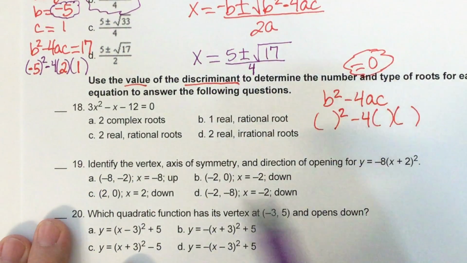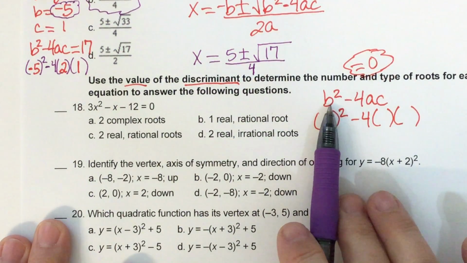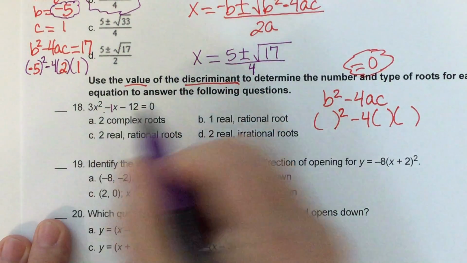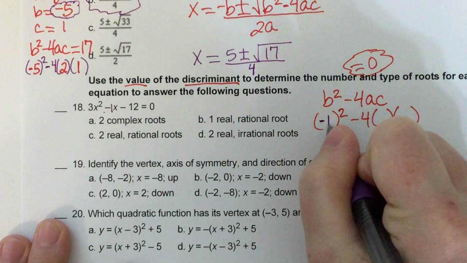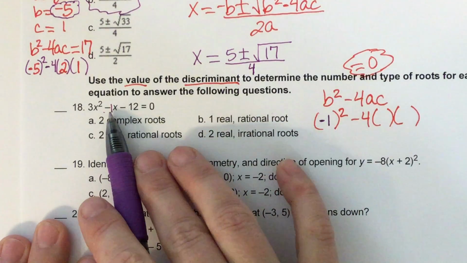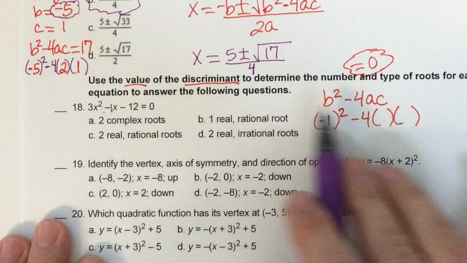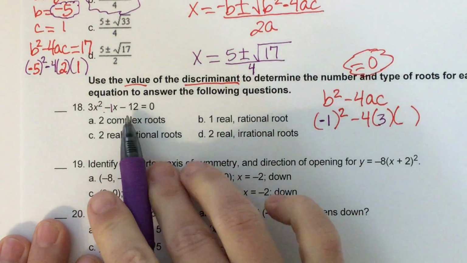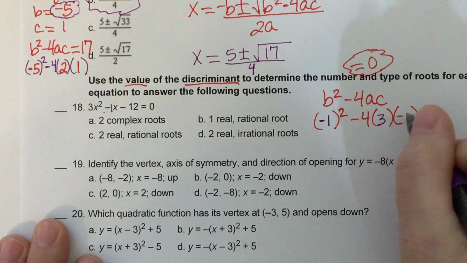So looking over here, who is my b? My b is negative 1. That's the number in front of the x. I had some of my students putting negative x in the calculator, and that did not work for them. So please don't do that. It's whatever's in front of the variable. The a is a 3, and the c is a negative 12.